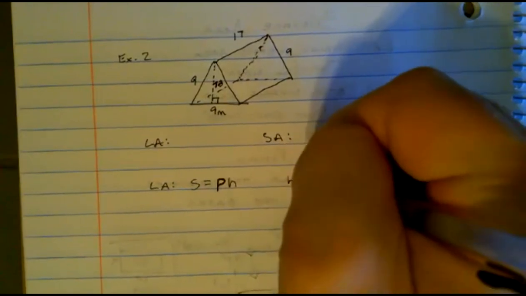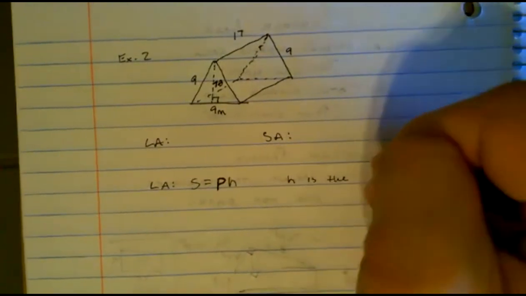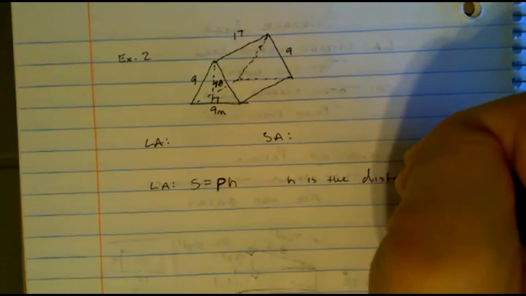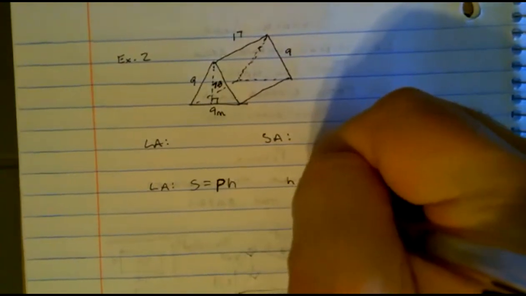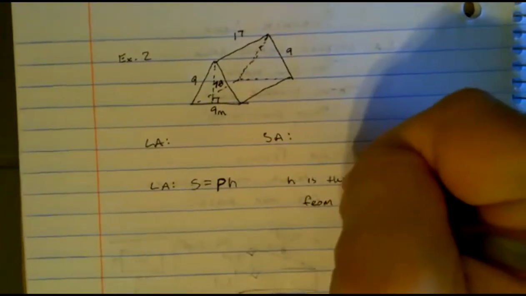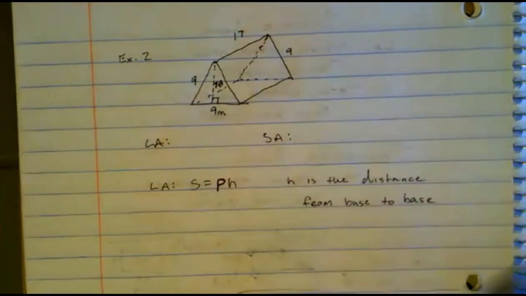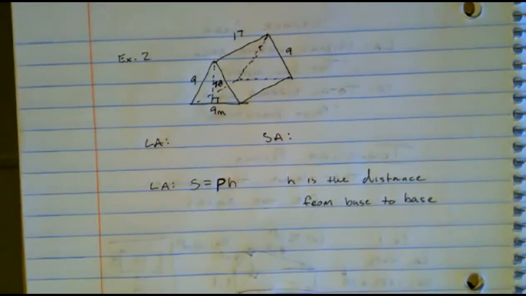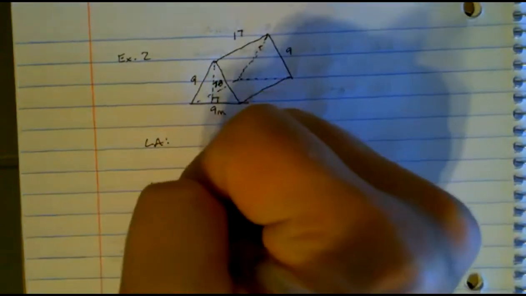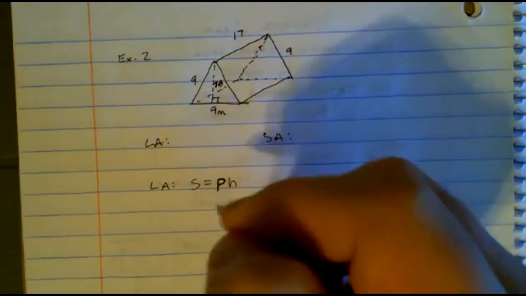So H is the distance from base to base. How far is it? Very important when we're talking about this H versus the other H. There's another H in our formula chart. They are the same. They're both lowercase.